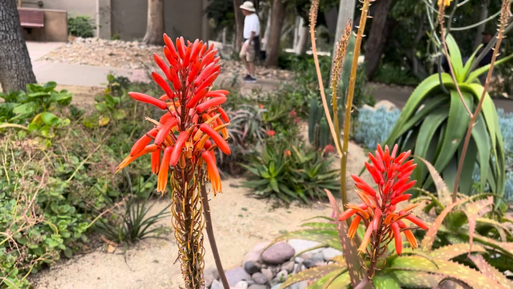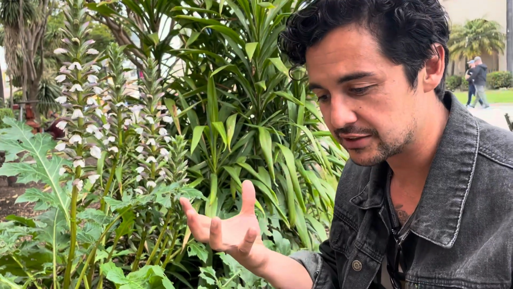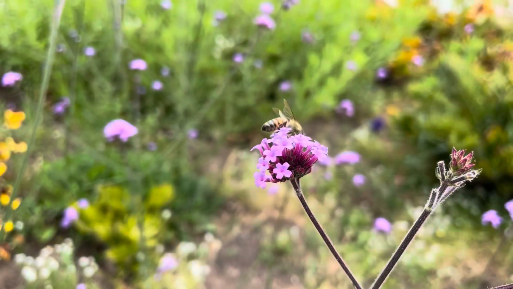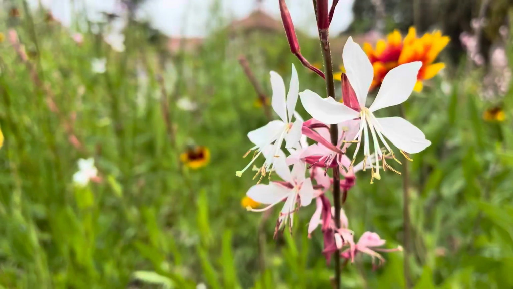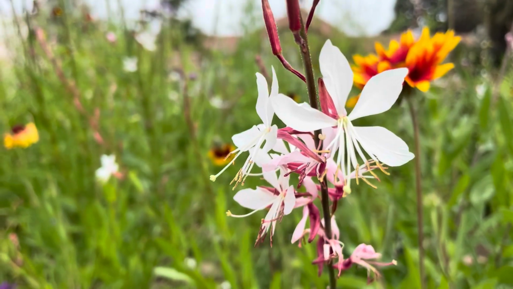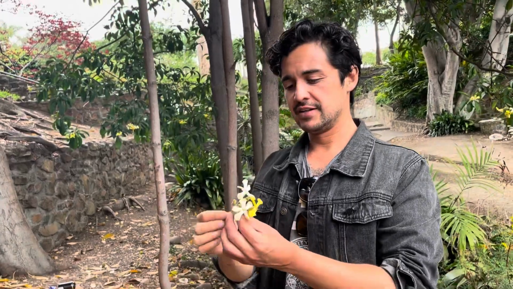Another thing that kind of helps you distinguish between possible pollinators is color. Colored flowers are usually pollinated in the daytime. Flowers that are pollinated at night are usually white. I think this is a pretty good example of a flower that is white, so it's probably a nocturnal pollinator.